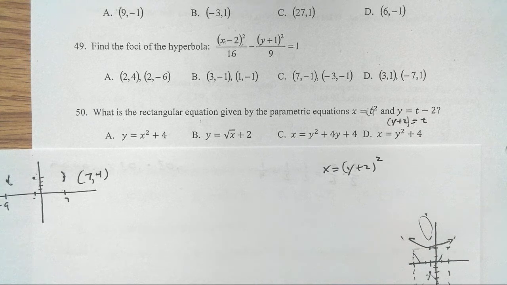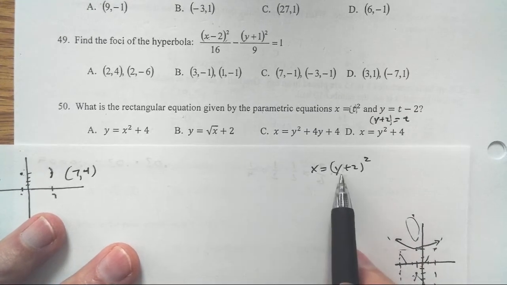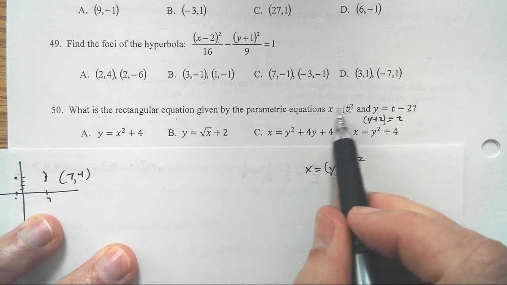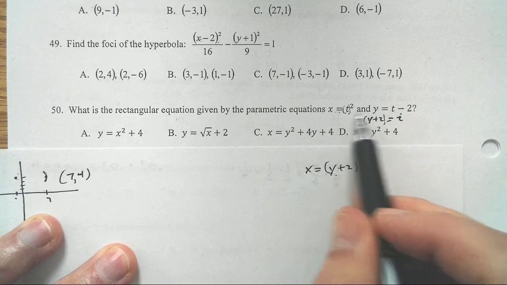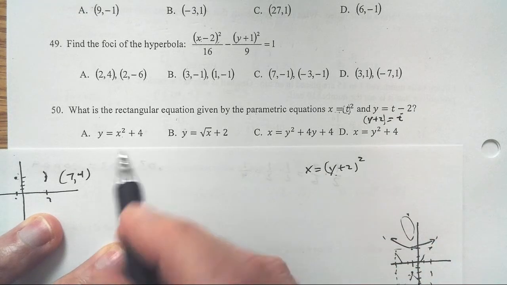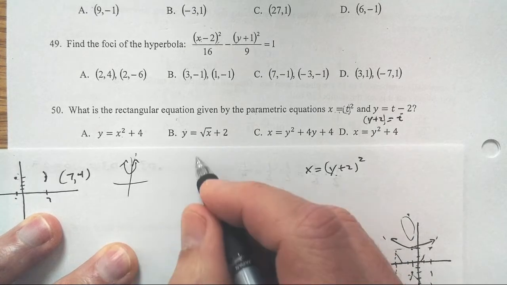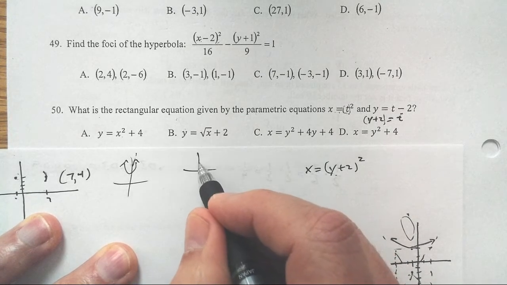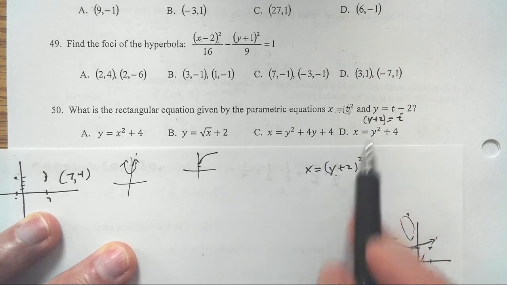That's eliminating the parameter. An option, maybe not as good as this, in this case would be I could graph this parametrically. I could go in my calculator and go to mode parametric and put this in for x and y, and then try to see, does it look like this? We know what that one looks like. Does it look like that? We know what that one looks like. We got a reasonable idea what those look like.